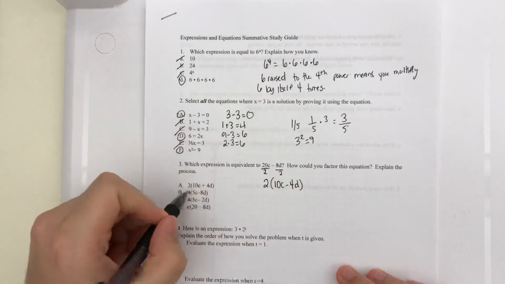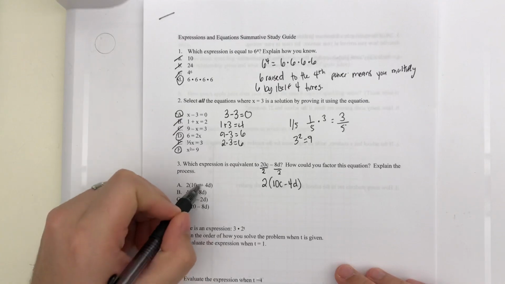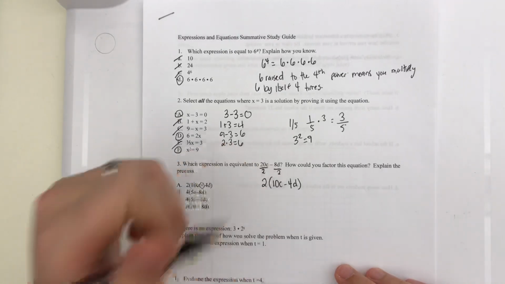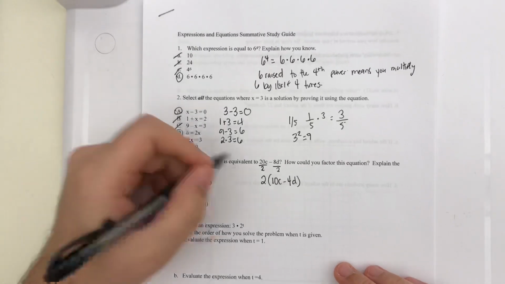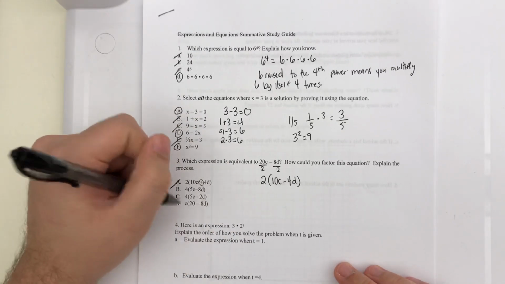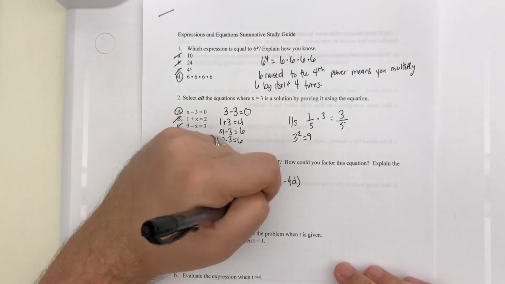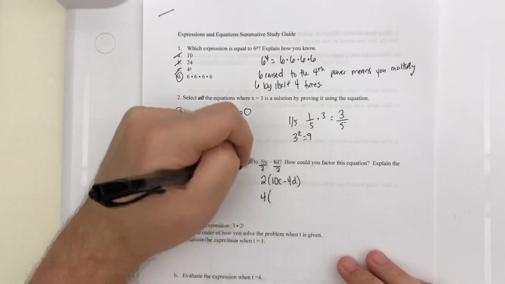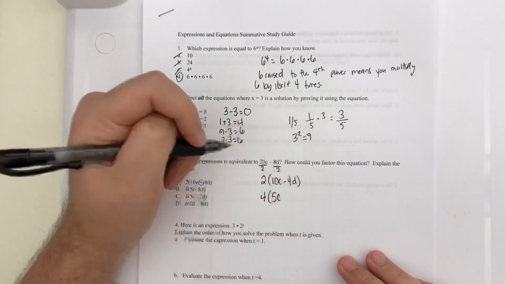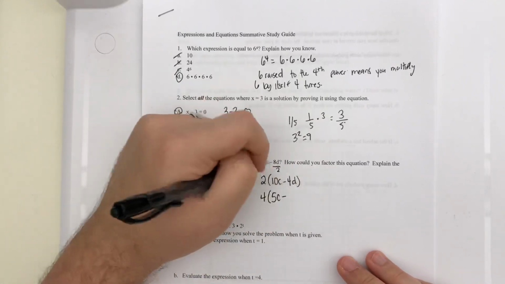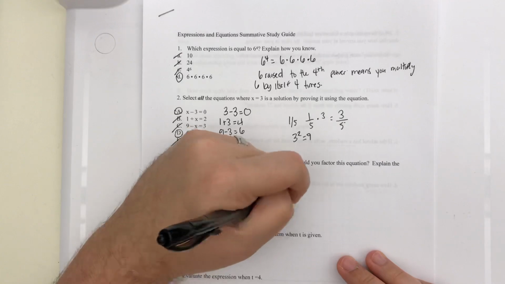4d. Notice here it looks the same except the sign has changed, so that's not what we do, right? I can also factor out a 4, so 4 goes into 20 5 times, so that's 5c, minus 4 goes into 8 2 times, so that's 2d.